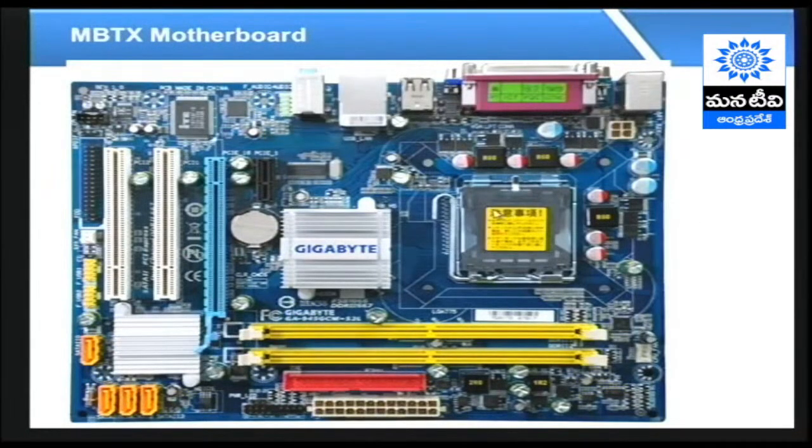On this screen you can see the motherboard. In this motherboard you can see the mount points. This is called a mount point. In order to fix this motherboard, we need to use screws. We need to fix this motherboard to the back panel of the CPU box with the help of these holes. For that reason these holes are generally called mounting holes.